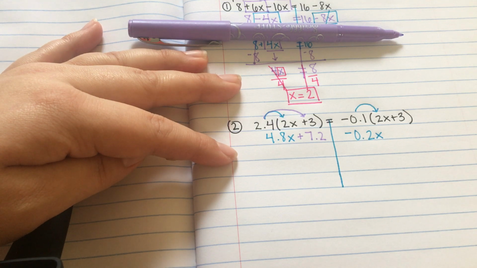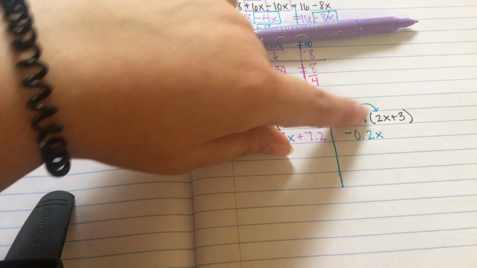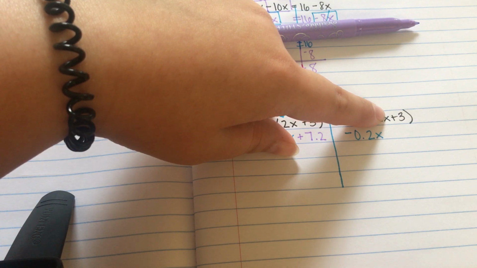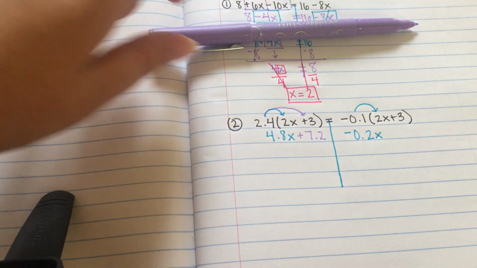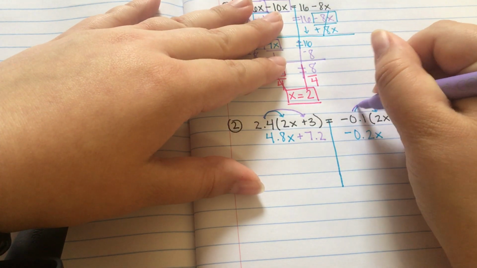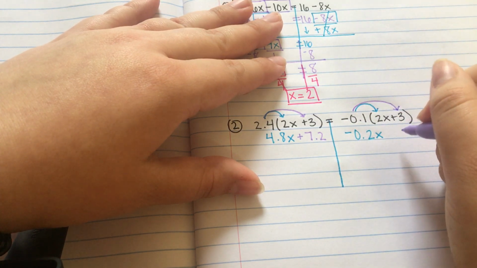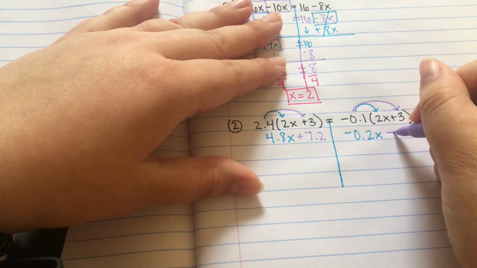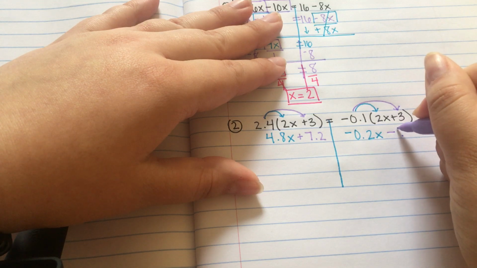And then I need to multiply this negative 0.1 times 3. Negative 0.1 times 3 gives negative 0.3.